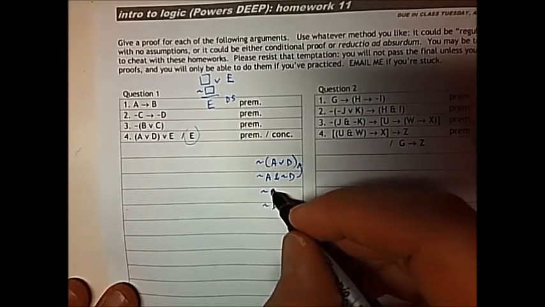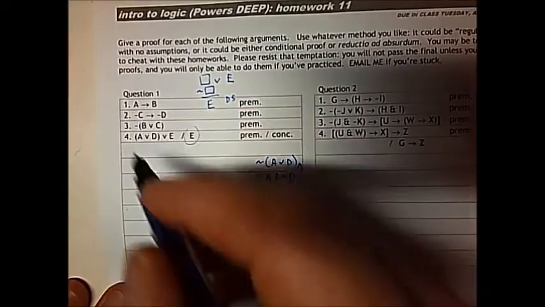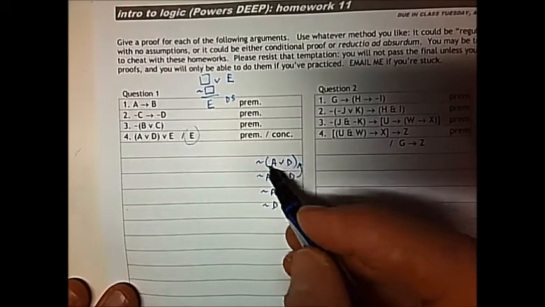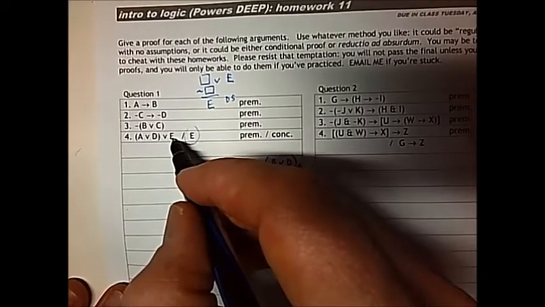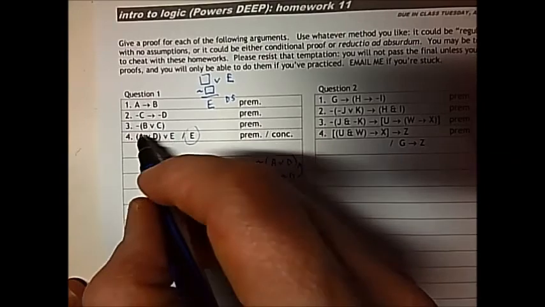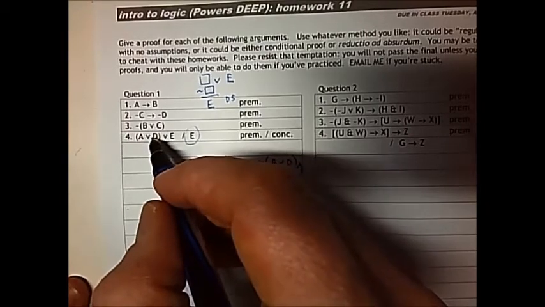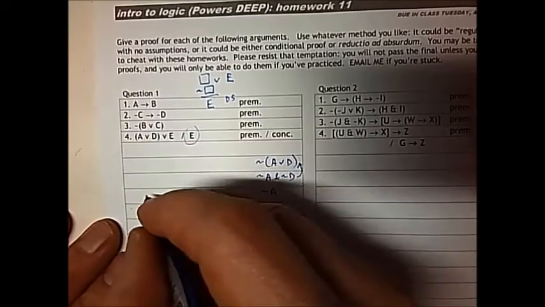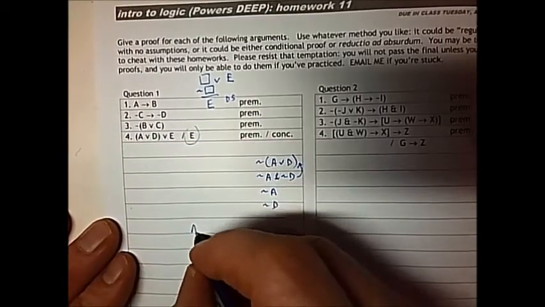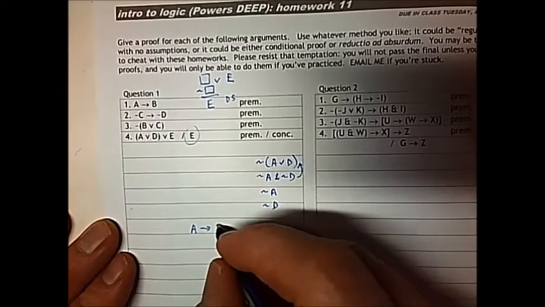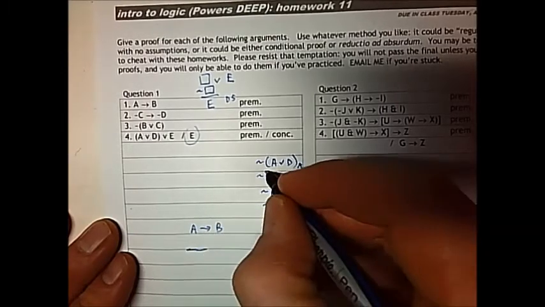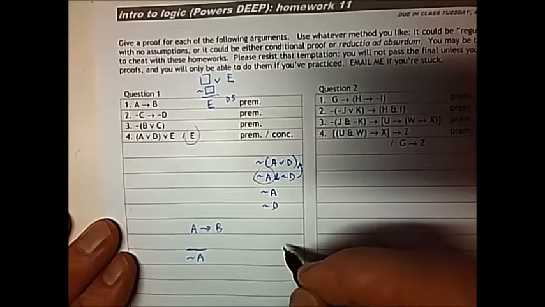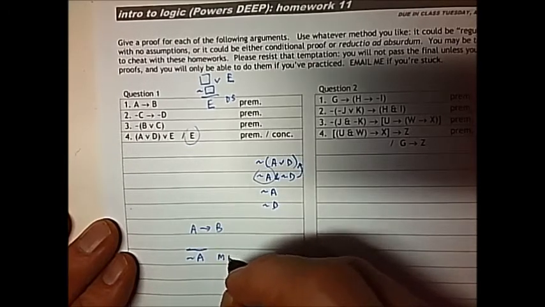So how are we going to get not A? Well, notice that we're not going to get A out of here because we're going to create this in order to get E. So we're not going to do anything to this before that. So the only place we could possibly get A is here. So we think to ourselves, okay, we have if A then B, and we want to end up with not A. Is there a rule that does that? And yes, there is. It's modus tollens.